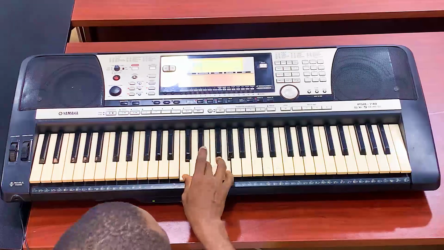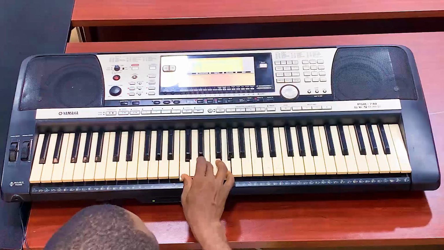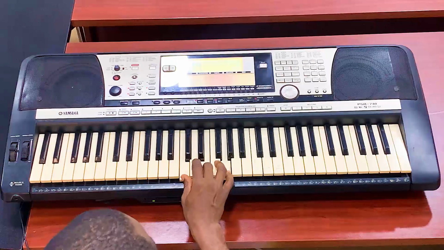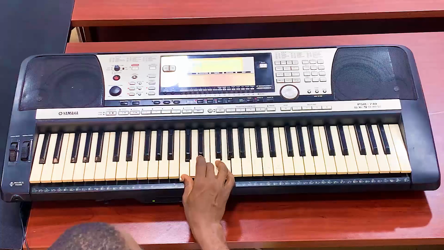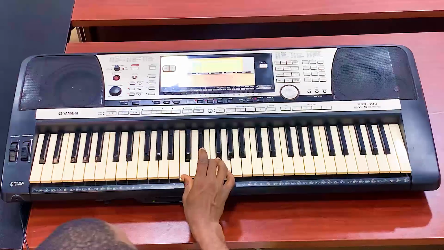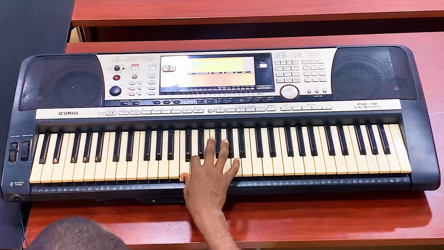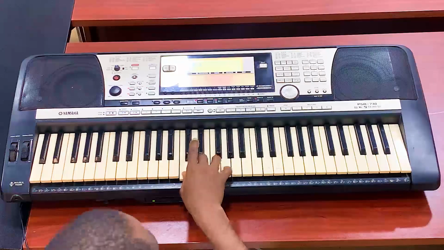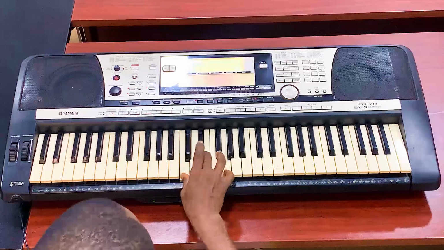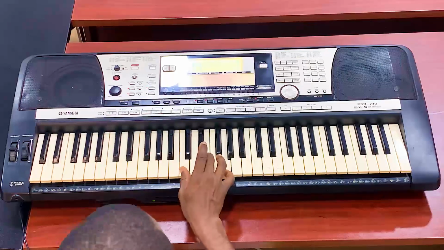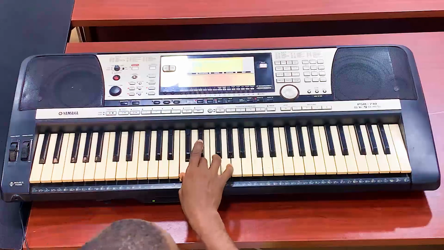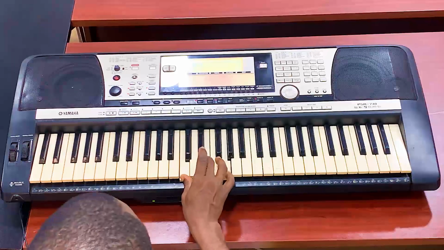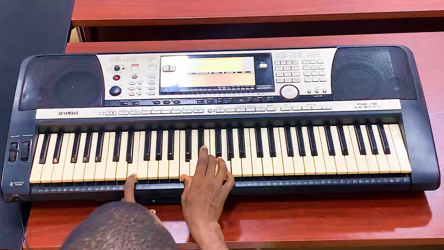Apparently I could also decide, instead of picking my notes from here, I could turn it around. If you look at it very well, this is C, this is D, this is E, and this is G. So the notes I'm holding for the chord of C are C, E, and G. Now I can decide to take my E from here.